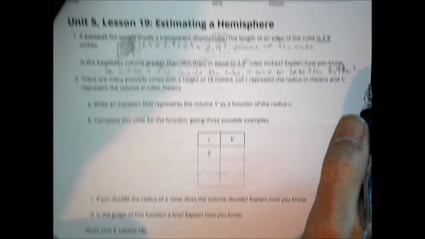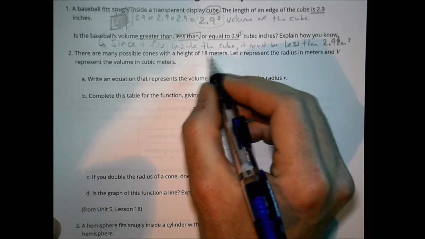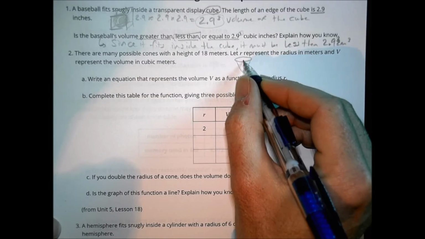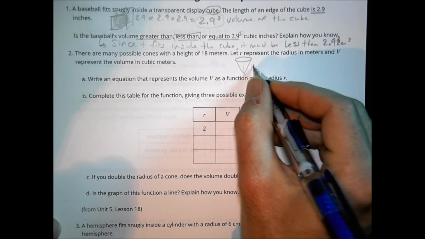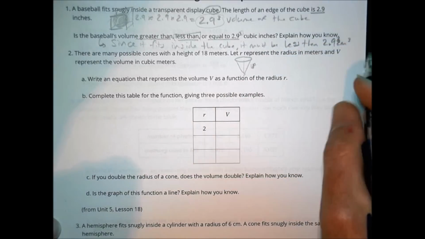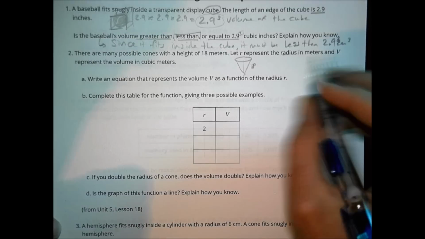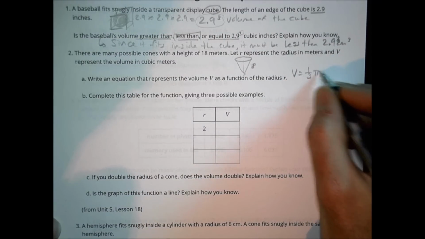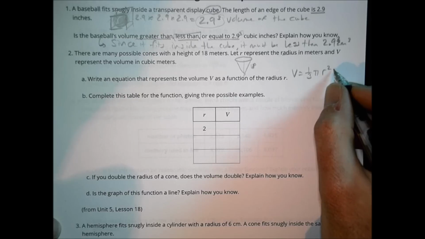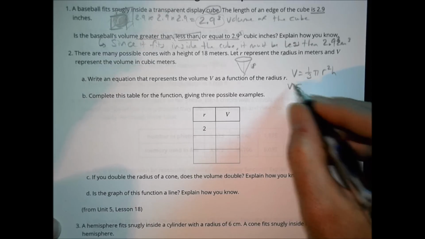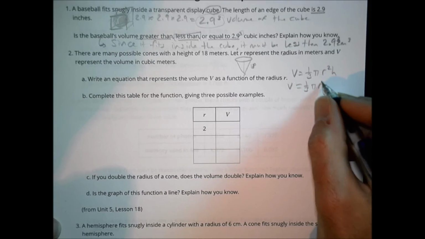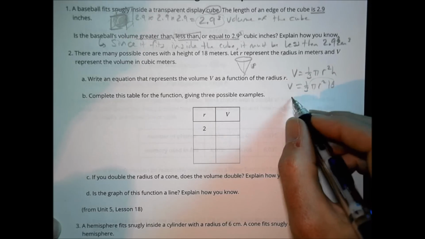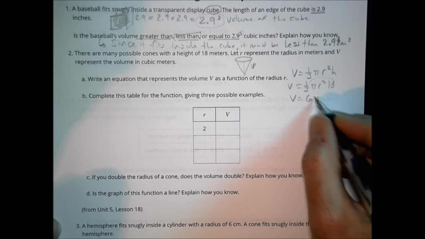Number 2, there are many possible cones with height of 18 meters. So we have a cone, we have a height of 18 meters. Let r represent the radius in meters and V be the volume. Write an equation. Okay, sure. So volume equals 1/3 pi r squared times the height. Our height is 18. 18 times 1/3 is 6. So volume equals 6 pi r squared.